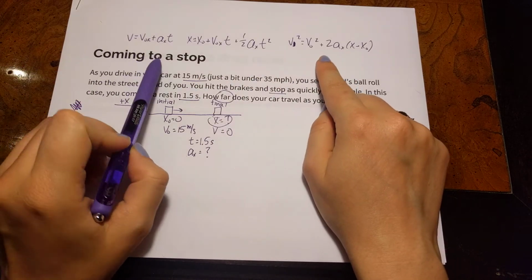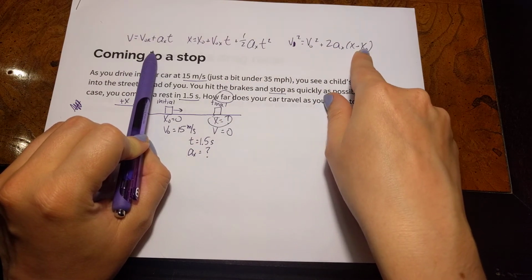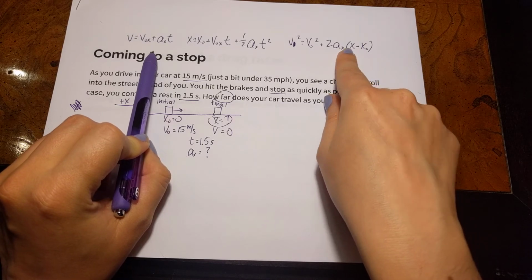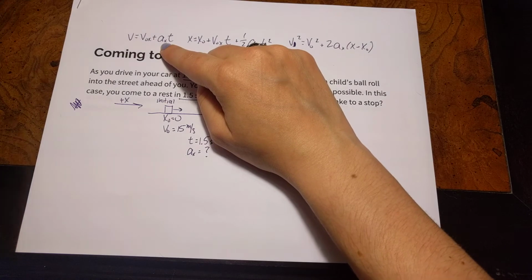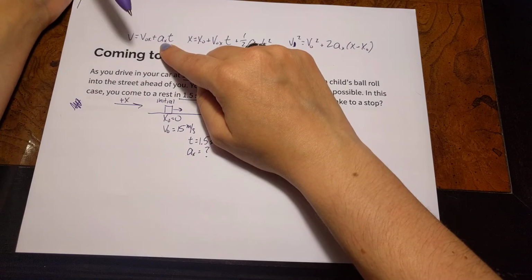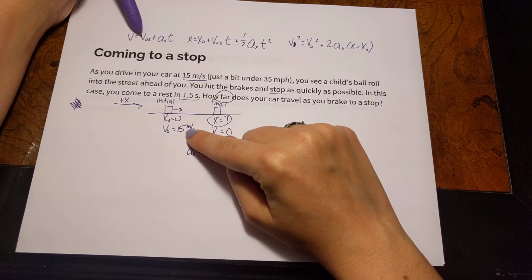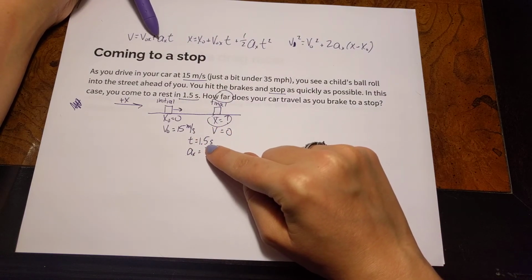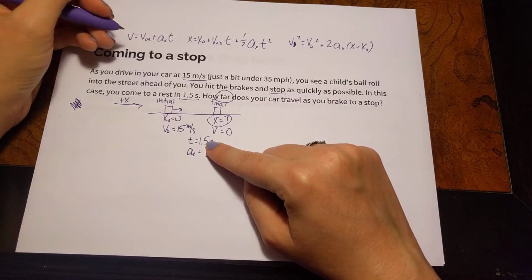So then let's look at our other 2 equations, right? Well, this equation over here, again, involves both acceleration and position, so 2 unknowns. So we have to go to our velocity equation. Let's just check first to see if we have enough knowns. So our final velocity, we know that's 0. Initial velocity is 15. Acceleration is what we're solving for, and time we know is 1.5. So we can solve for acceleration there.